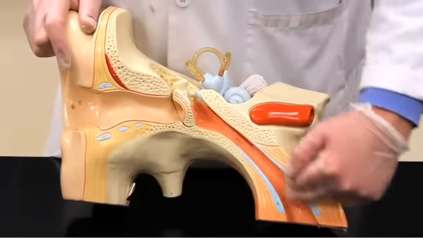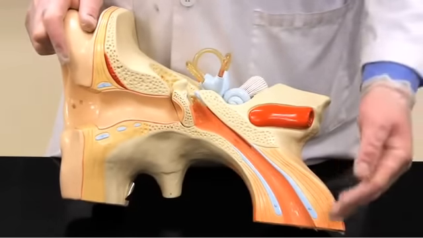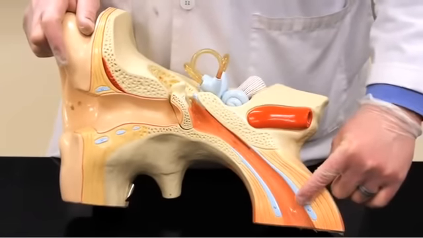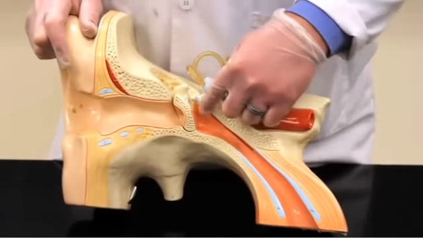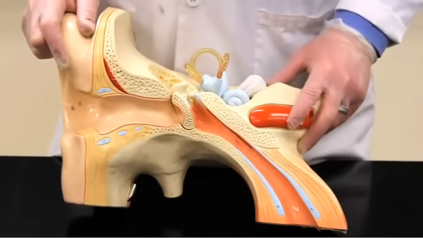If this weren't at a downward angle, in children, for example, you may see an accumulation of fluid in the middle ear, an infection setting in here in the eustachian tube, and then that infection possibly spreading into the inner ear structures and causing major problems.